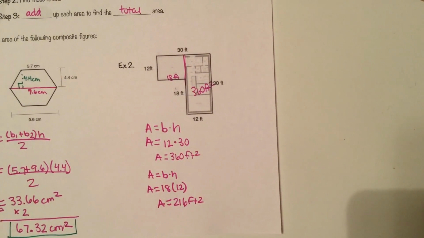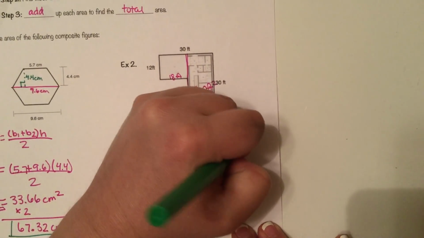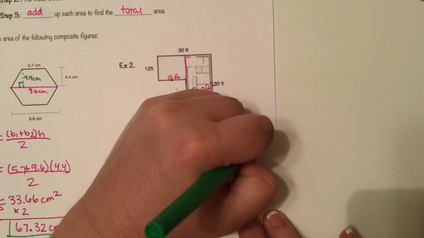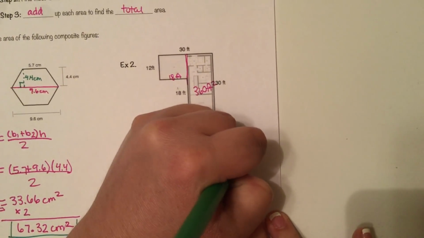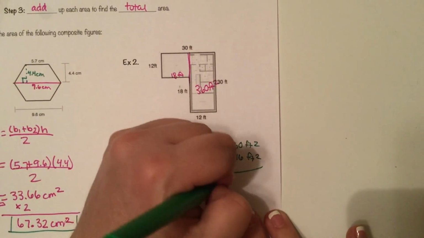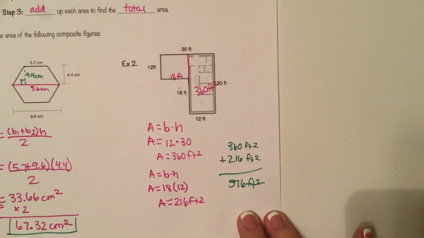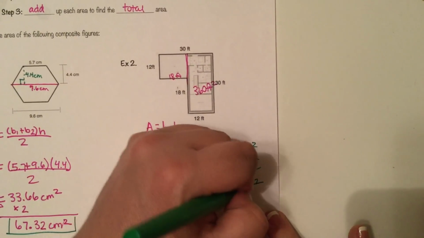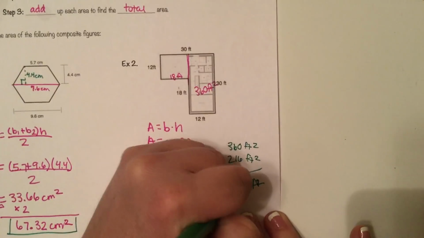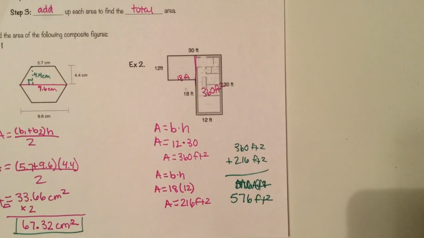Now to find our composite area, we're going to go ahead and add those 2 together. 360 feet squared plus 216 feet squared. And we get a total area of 576 feet squared. Oh, that is a very messy 5. 576 feet squared. All right, moving on.